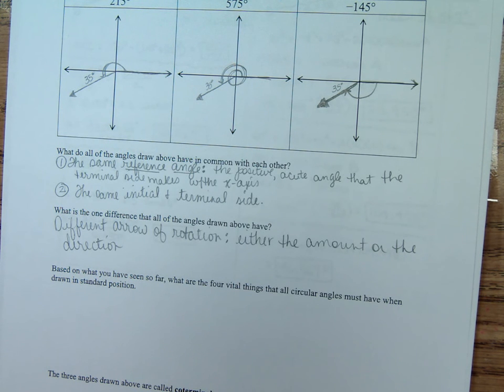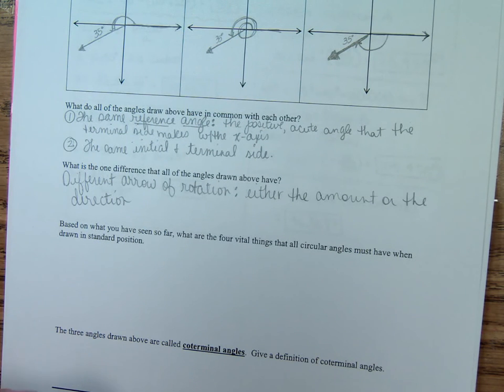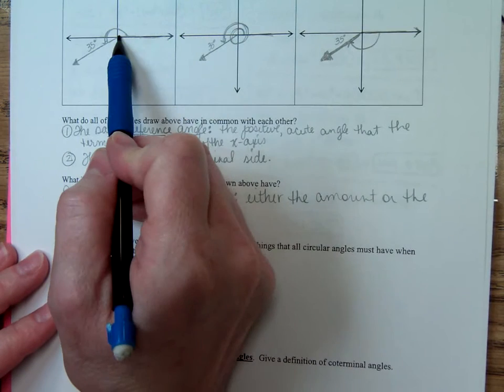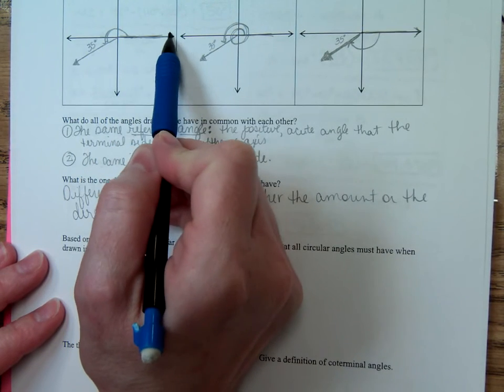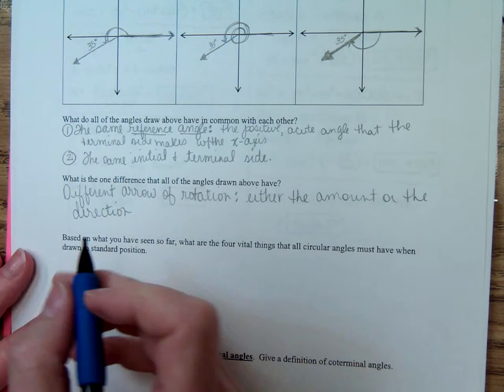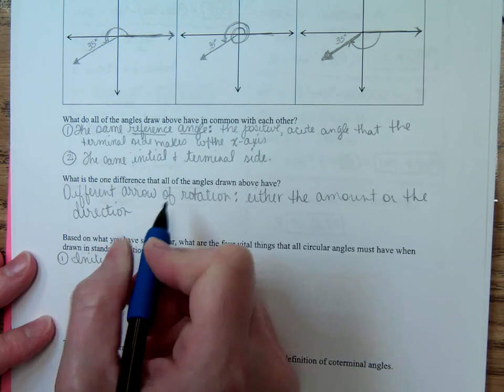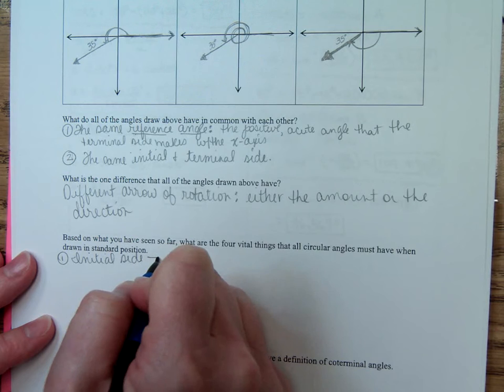Based on what you've seen so far, what are 4 vital things that all circular angles must have when drawn in standard position? Alright, well I have this. What's this called? Where you start. So that's the initial side.